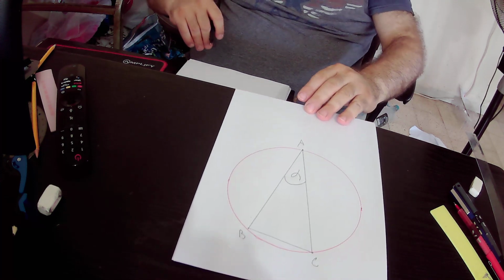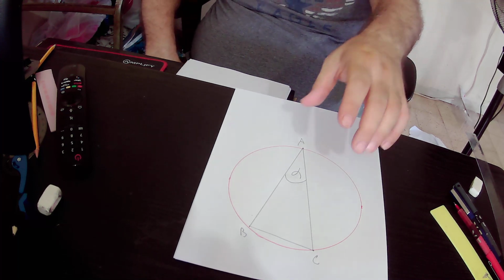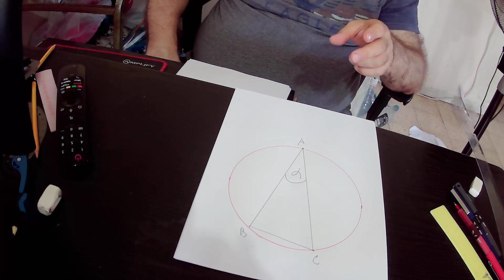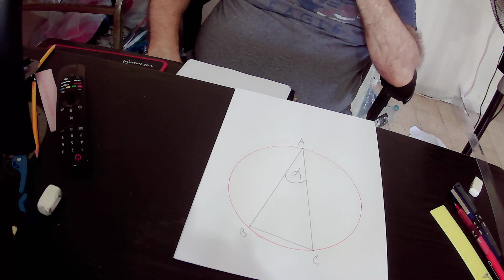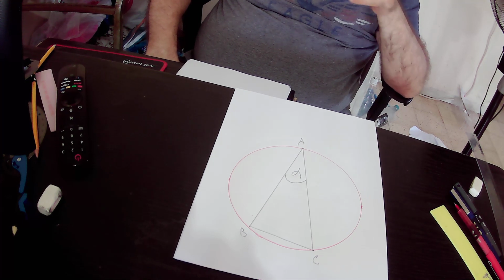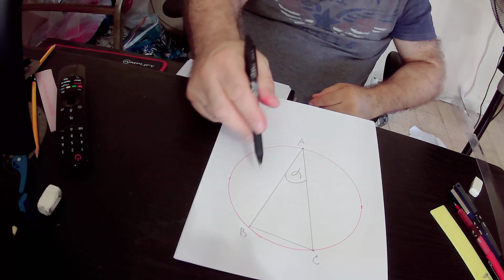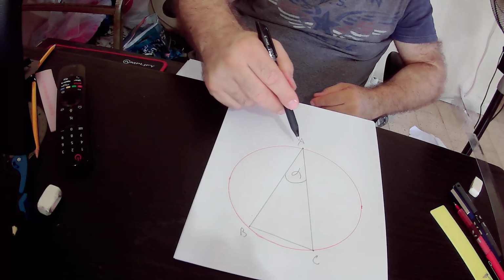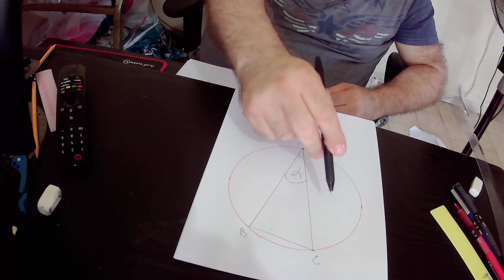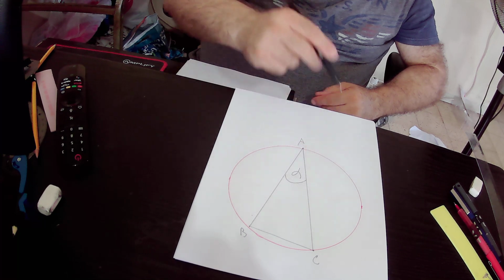Angle alpha is a peripheral angle because it is inside the circle, inside the red circle. Its vertex is at point A, and point A is also a point on the circle itself, and arm AB of angle alpha is a string or chord in the circle, and also arm AC of angle alpha is a chord or string in the circle.